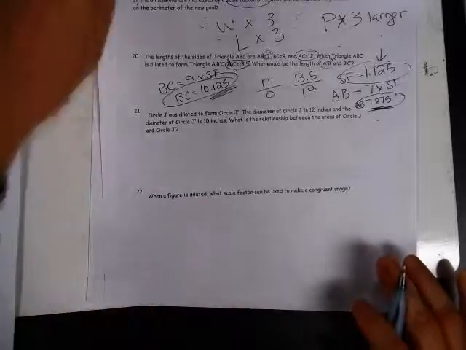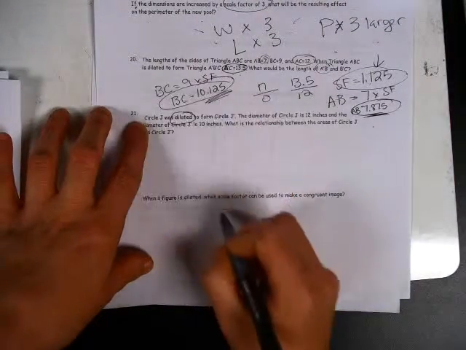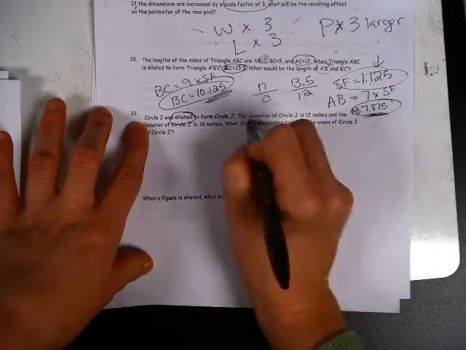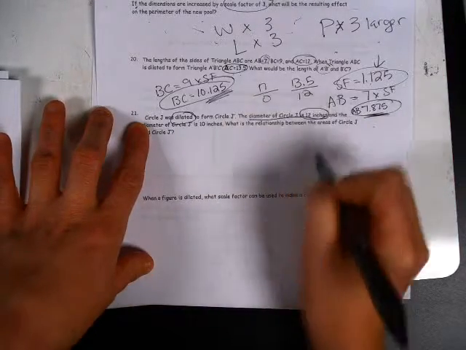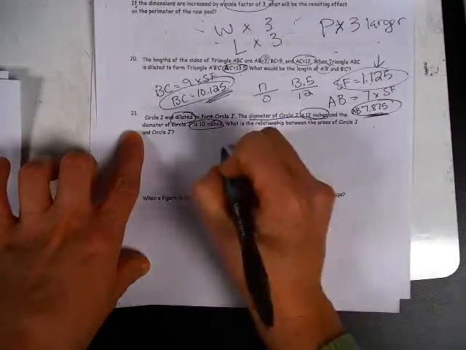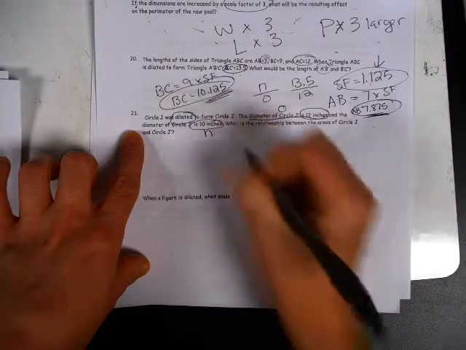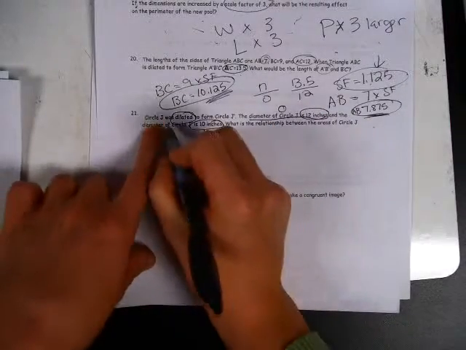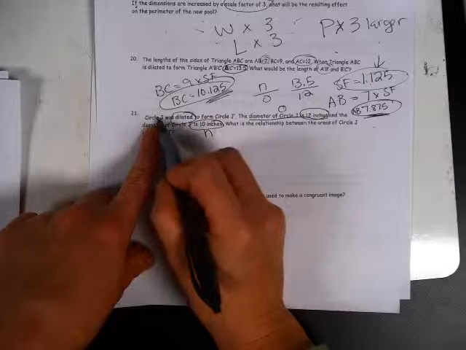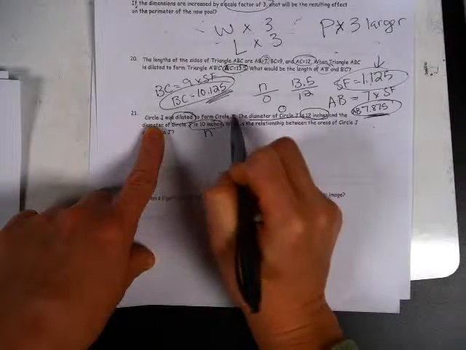Alright, so let's look at, we're talking about a dilation. The diameter is 12 inches, and the new one's 10 inches. So again, it's original and new, but wait, is it? It says angle J is dilated from angle J prime.